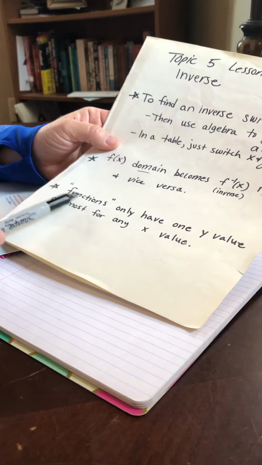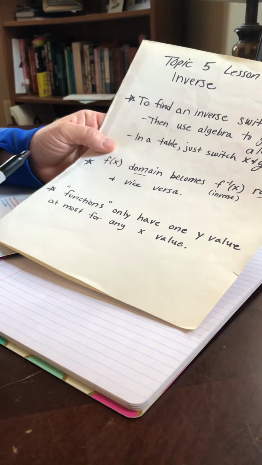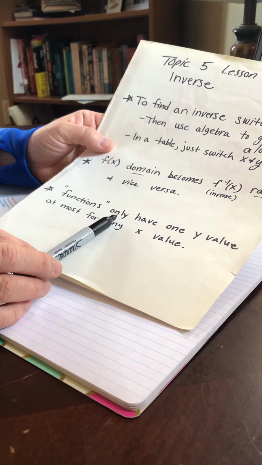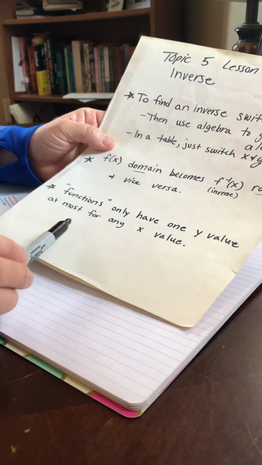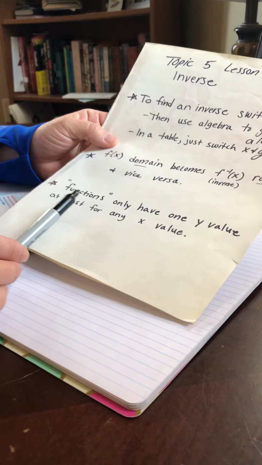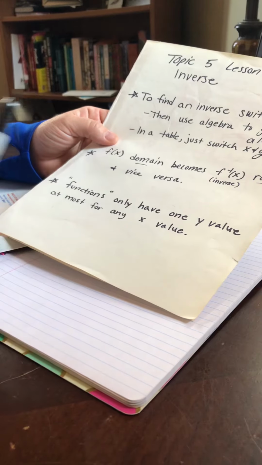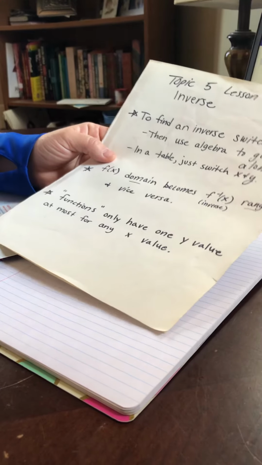And then you're going to hear them talk a lot about functions, and what a function is, just remembering, is that you only have one y value at most for any x value. So the function can't double back on itself. It has to pass the vertical line test that you might remember from another math class.